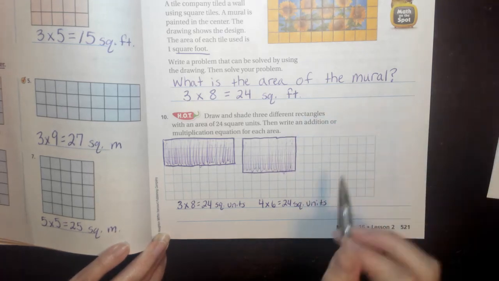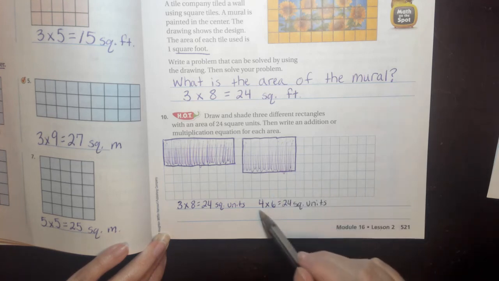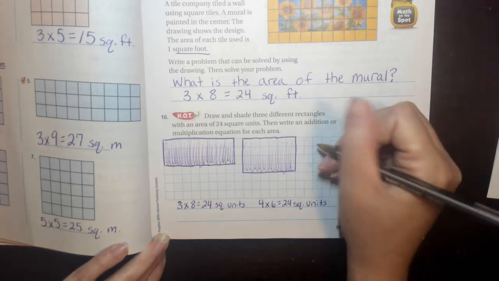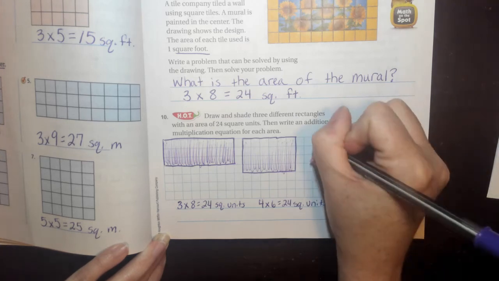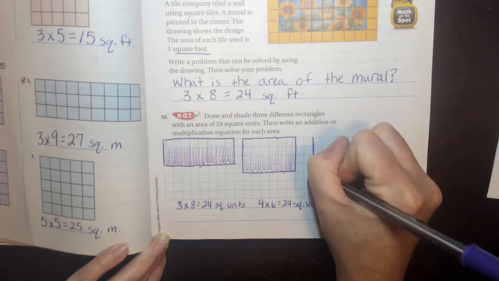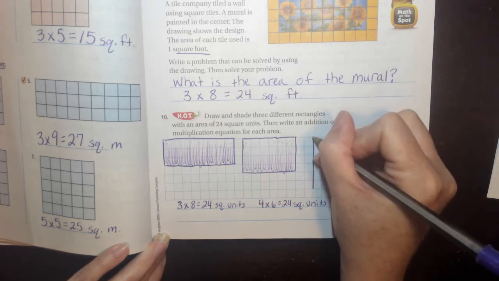Now we could use the commutative property right here, and we can just flip that one around. Instead of doing 4 rows of 6, let's just do 6 rows of 4. So I'm going to go down 6 this time, 1, 2, 3, 4, 5, 6, and go across 4.